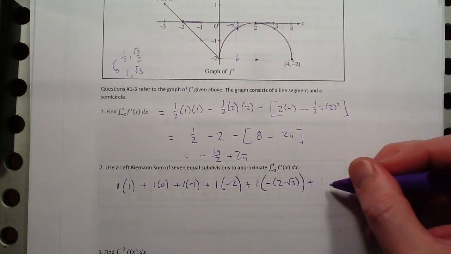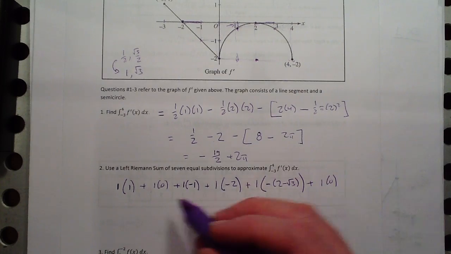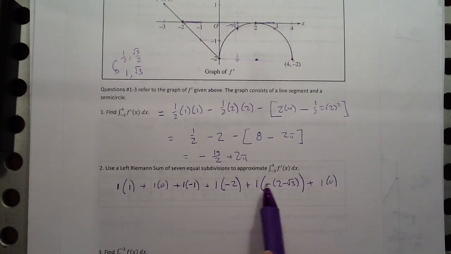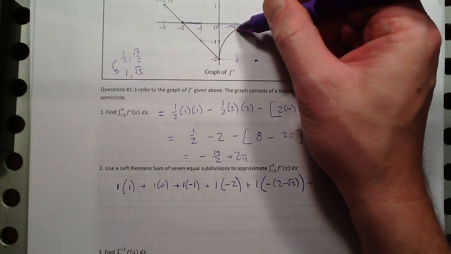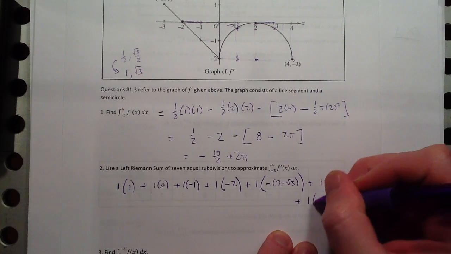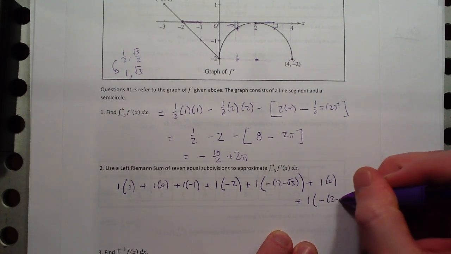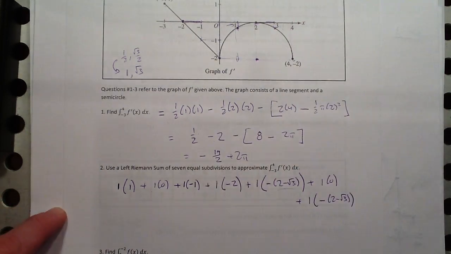Right, we're back on the y-axis there. And the next one, what do we have? 1, 2, 3, 4, 5, 6. And the last one has the same height as this one. So we just have another one of those, plus another 1 times minus the square root of 3. Again, that's a little tricky to get that coordinate, but everything else should be straightforward.